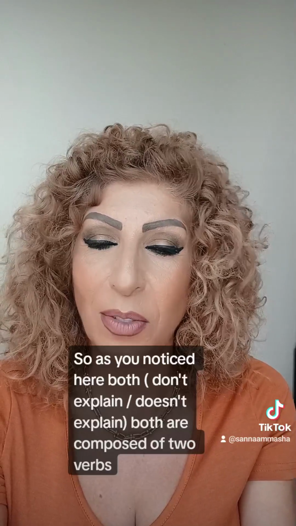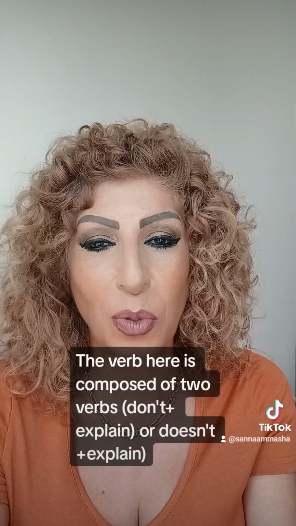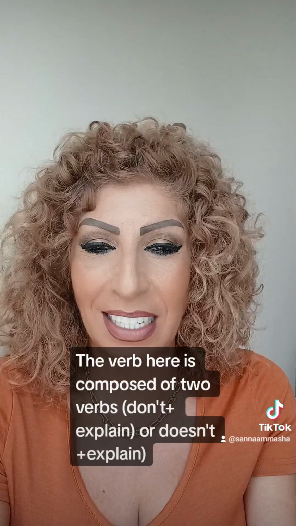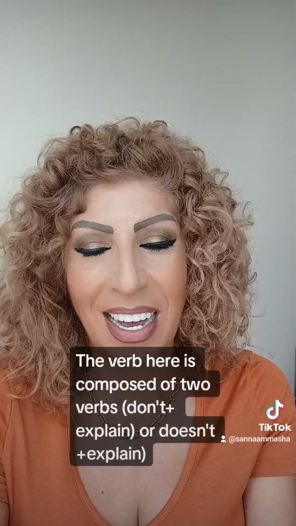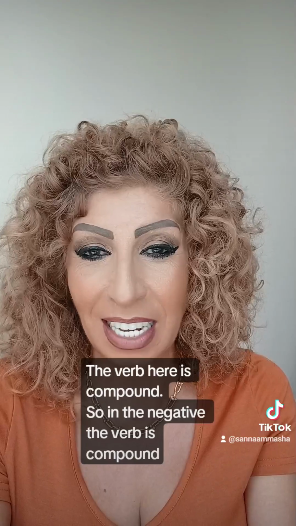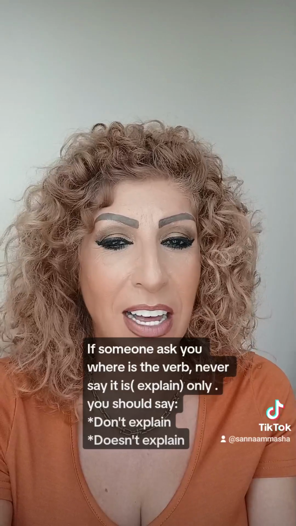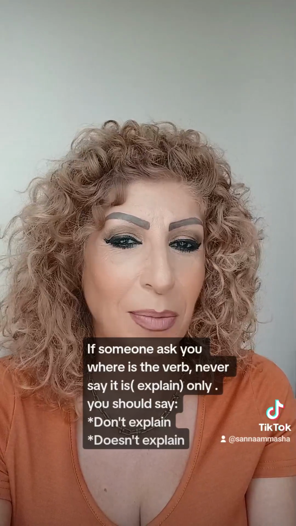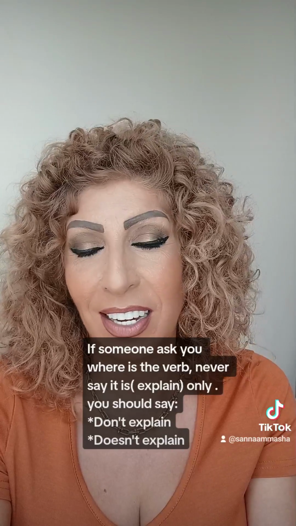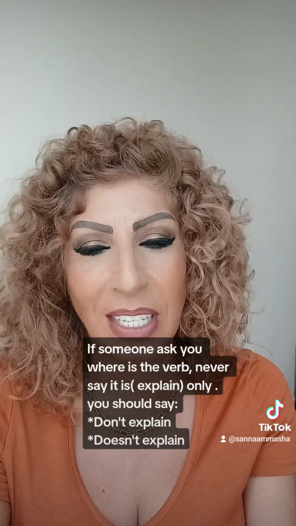Alright, now, as you notice here, don't explain or doesn't explain. The verb here is composed of two verbs, don't plus explain or doesn't plus explain. So the verb here is compound. So in the negative, the verb is compound. If someone asks you where is the verb, you never say explain alone or doesn't alone. You should say doesn't explain or don't explain.